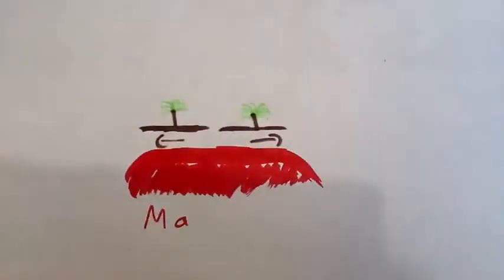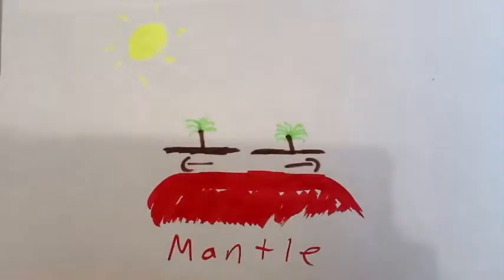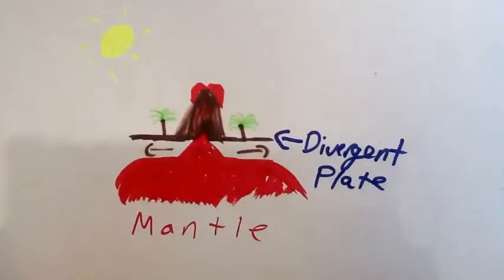Divergent boundary with the magma and mantle beneath. When the magma escapes the Earth through that hole, it erupts.